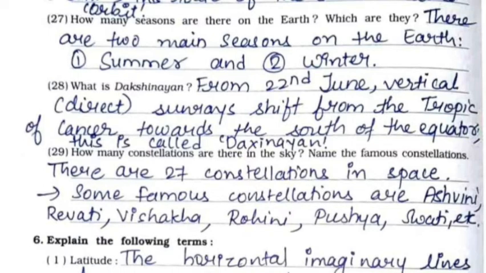28. What is Dakshinayan? From 22nd June, vertical, that is direct, sun rays shift from the Tropic of Cancer towards the south of the equator. This is called Dakshinayan. 29. How many constellations are there in the sky? Name the famous constellations. There are 27 constellations in space. Some famous constellations are Ashwini, Revati, Vishakha, Rohini, Pushya, Swati, etc.